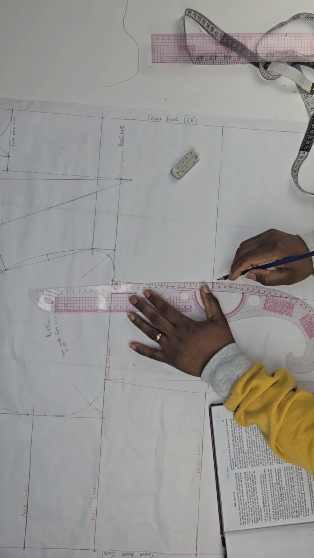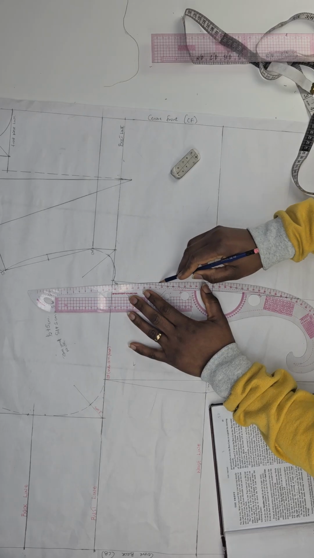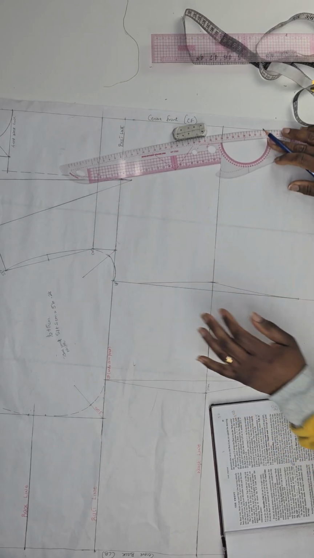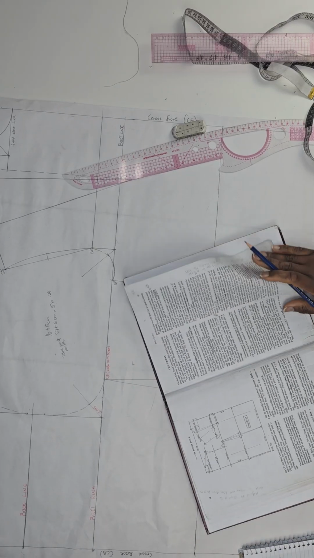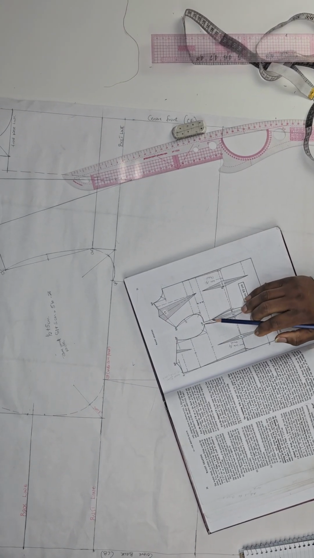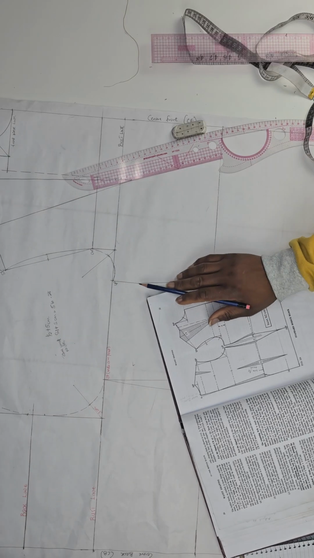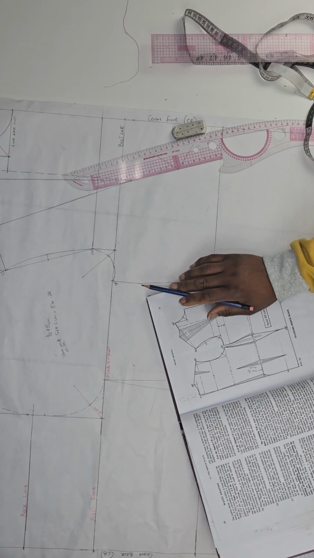So just bring it down this way. All right, because we don't want to go into the top yet. And I'll show you why it's like that. Can you see? It didn't start from the underarm point. They came down a little bit from the underarm point.